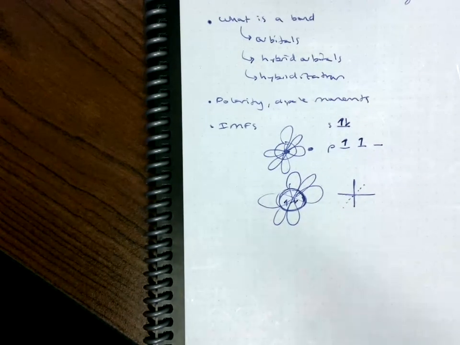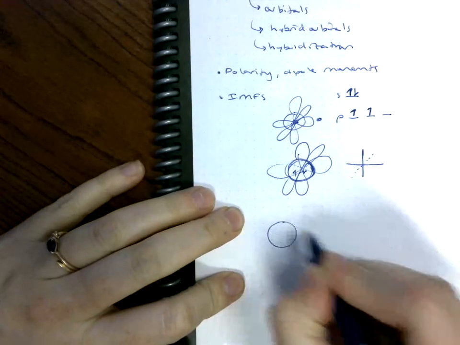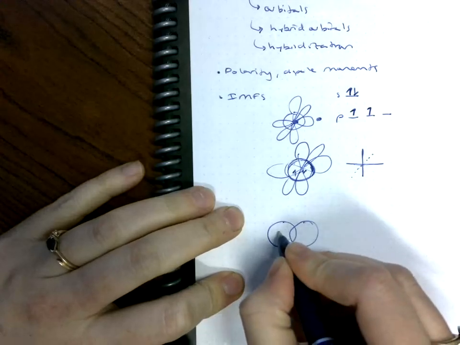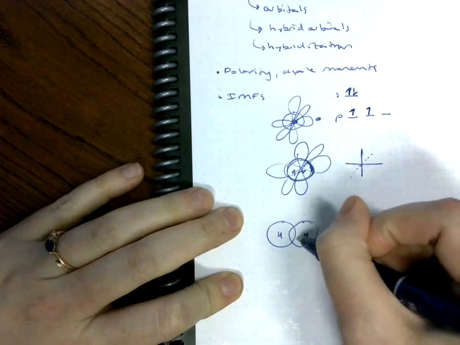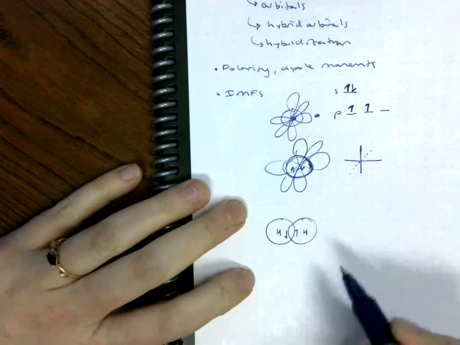When atoms bond together, there's an overlap of those 2 areas. If this is a hydrogen and this is a hydrogen, each hydrogen brings 1 electron with it.